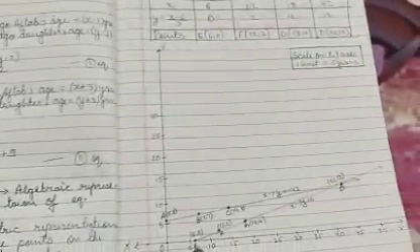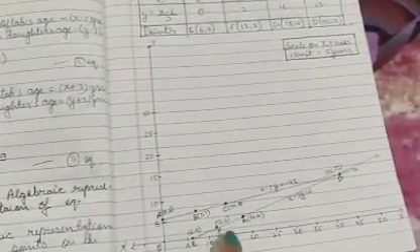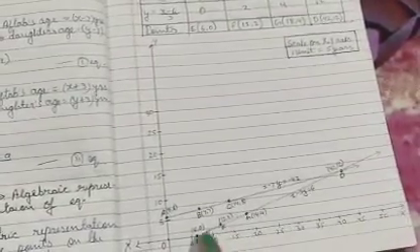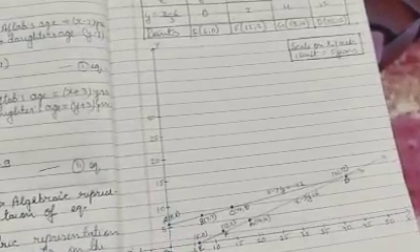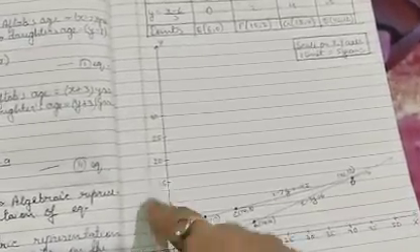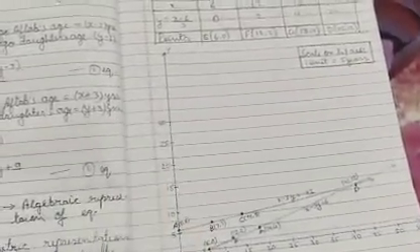As this question is dealing with age, which is in years, we'll take 1 unit equal to 5 years. So 0 to 5, 5 to 10, 10 to 15, 15 to 20, and so on is 5 years each. Similarly on the y-axis also, 1 unit is equal to 5 years.